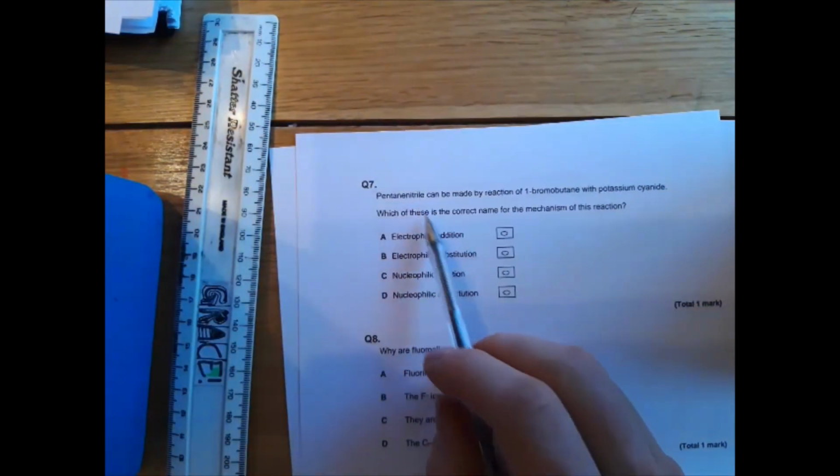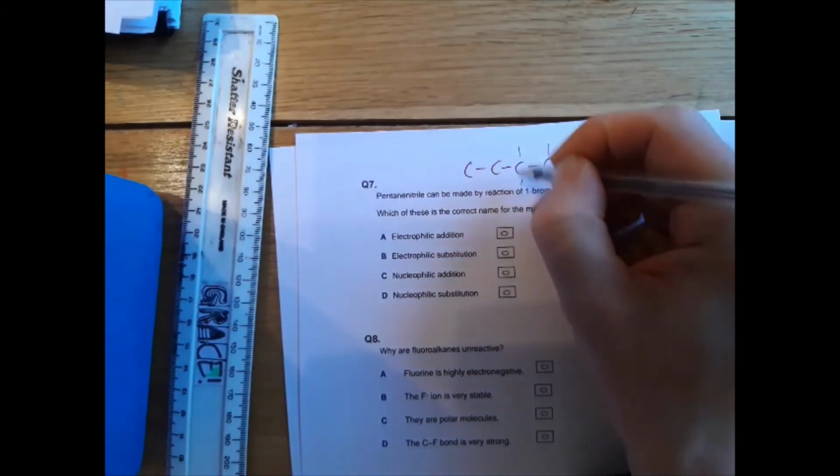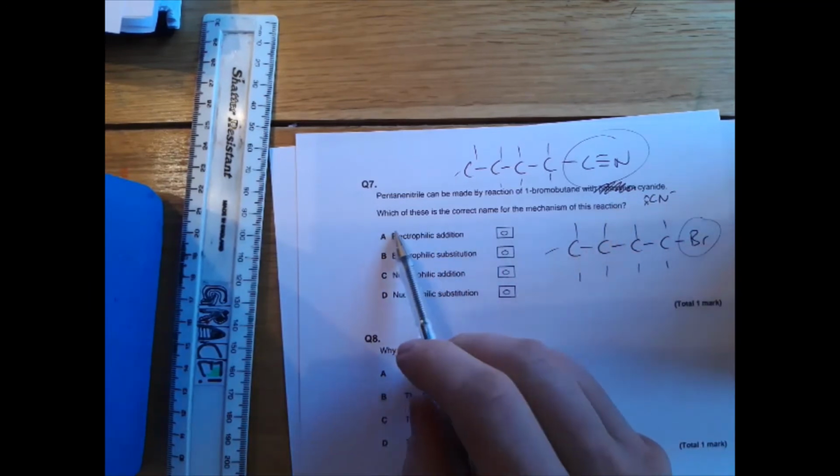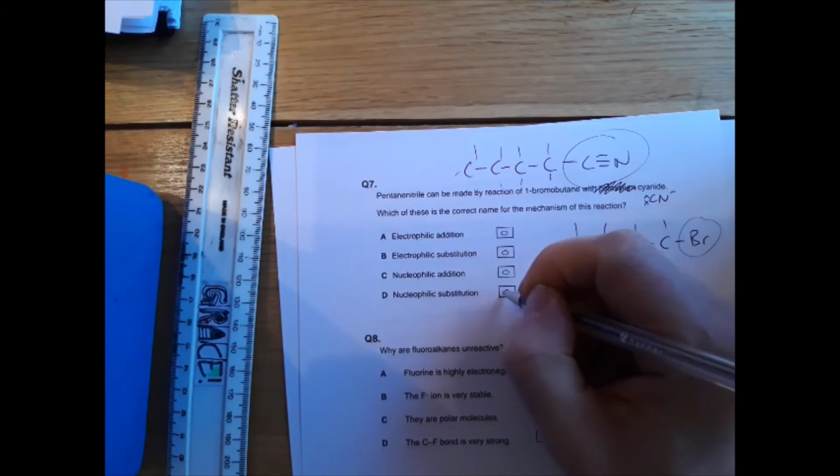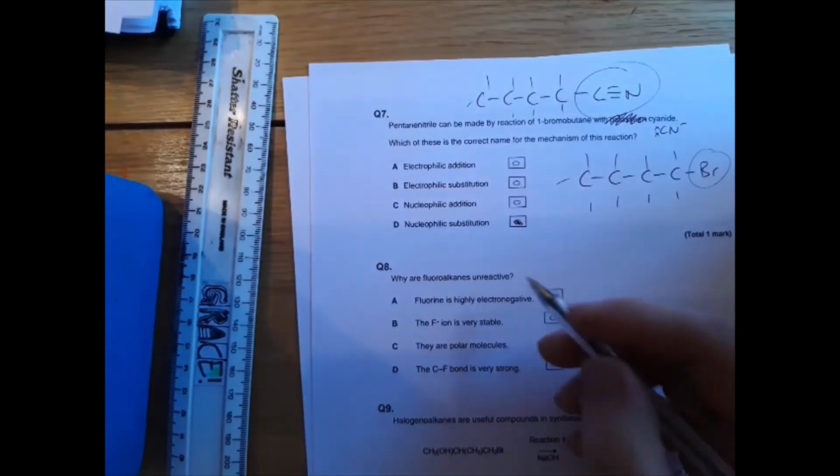Question 7, pentanenitrile. 1, 2, 3, 4, and on the 5th one there's a triple bond N. We recognise this is one of the nucleophiles. It can be made from the reaction of 1-bromobutane. If you replace the Br with a CN, that's what happens, with potassium cyanide, the cyanide ion. Ignore the potassium. Which of these is the correct name for the mechanism? Nucleophilic substitution. Why are fluoroalkanes unreactive? The CF bond is very strong.